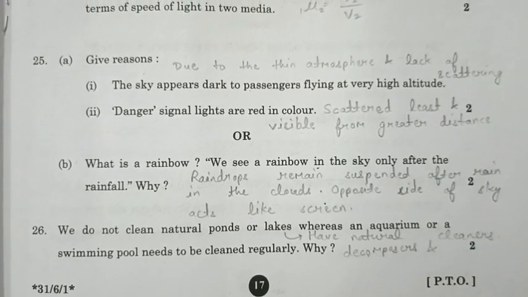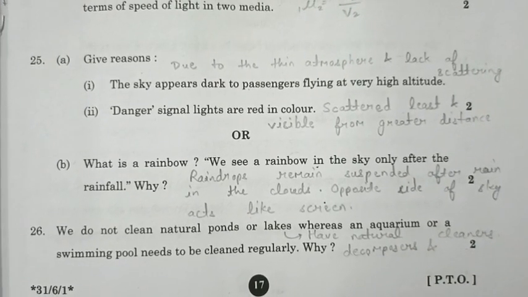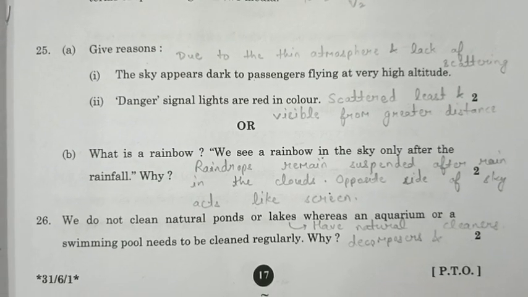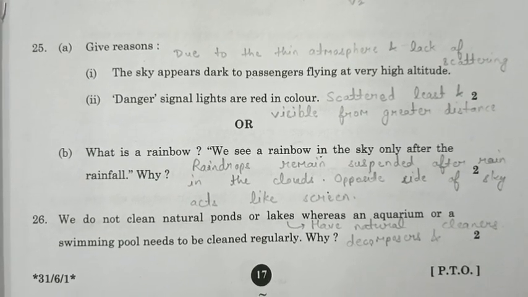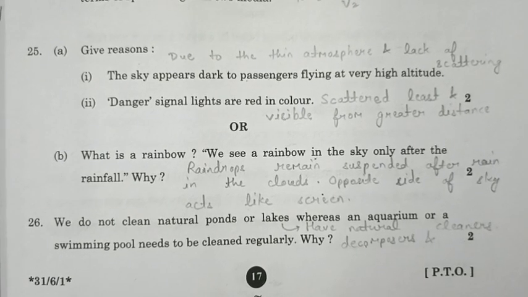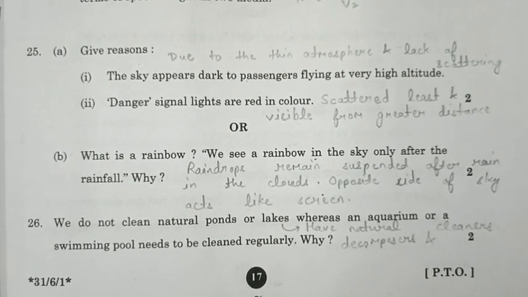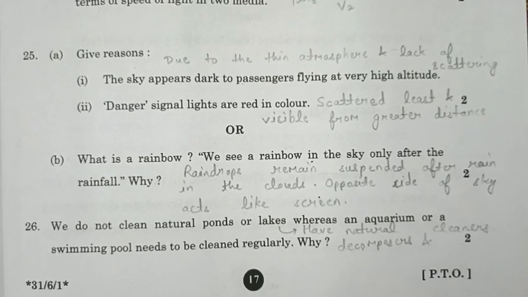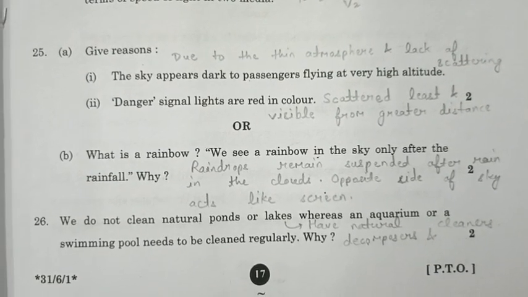So a rainbow is a mixture of 7 colors called VIBGYOR that is formed after rain. We see a rainbow in the sky only after the rainfall. Why? Because raindrops remain suspended after rain in the clouds and the sky, and the opposite side of the sky acts like a screen, and total internal reflection happens in every raindrop.